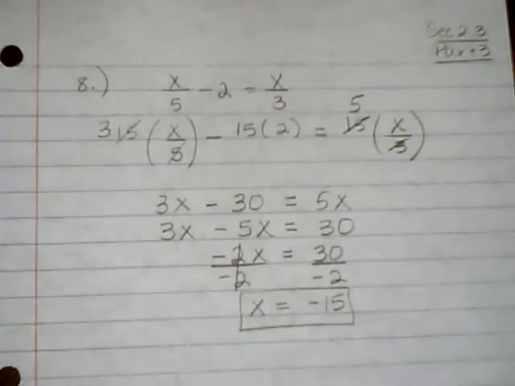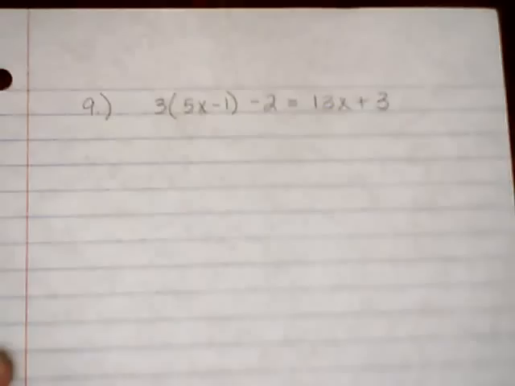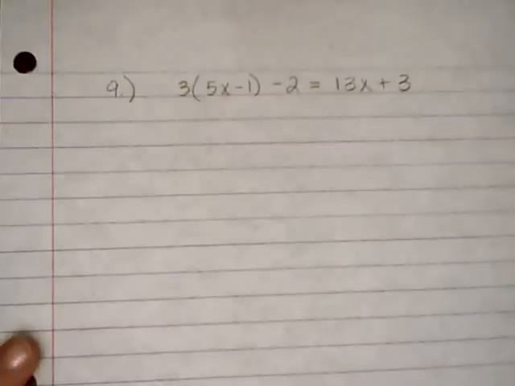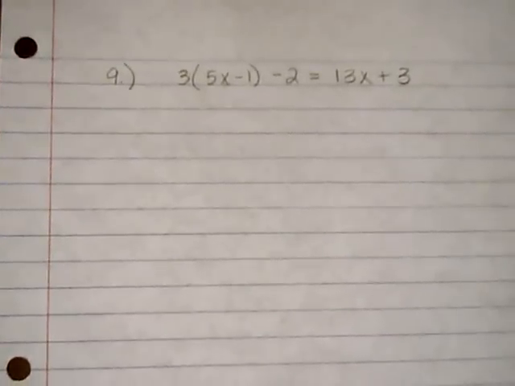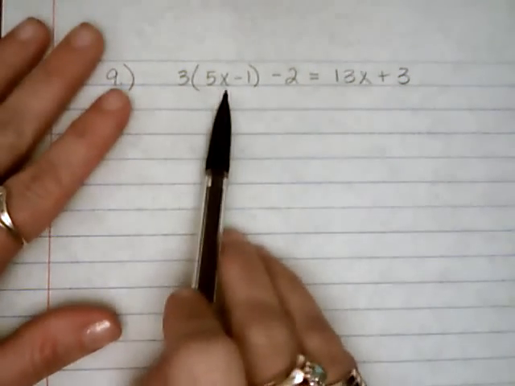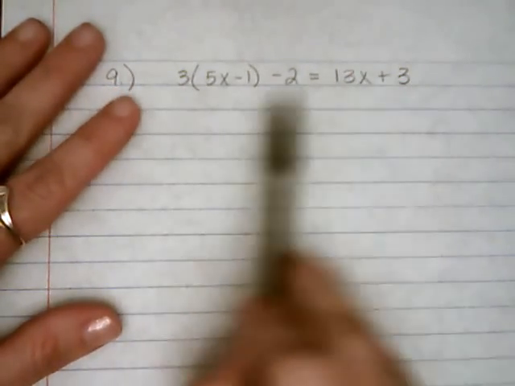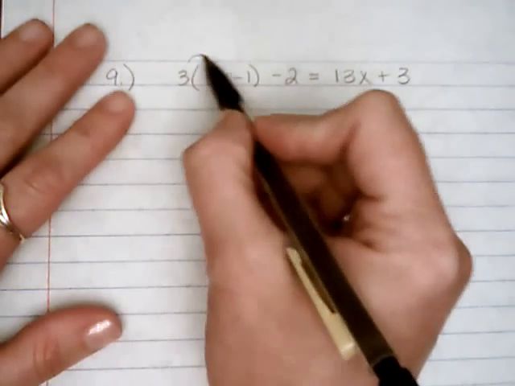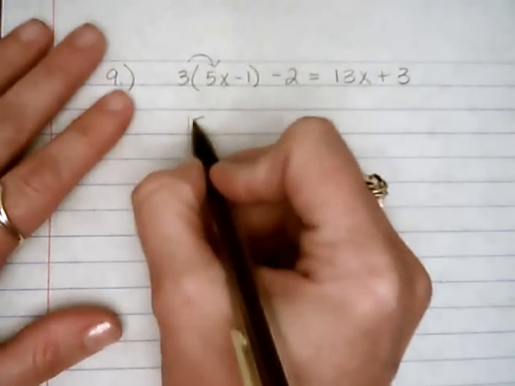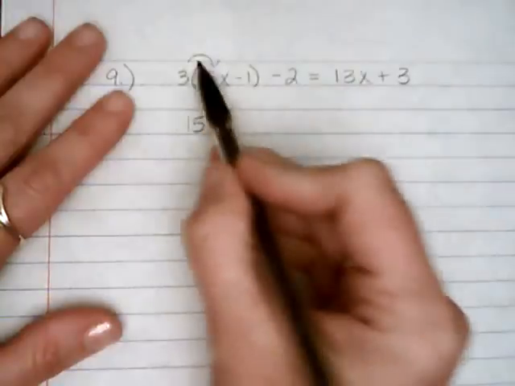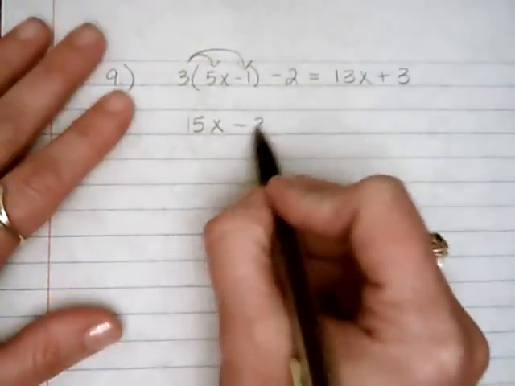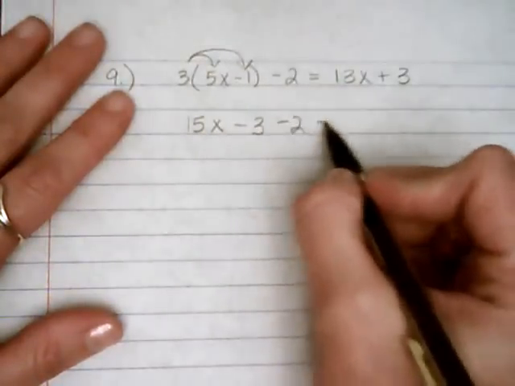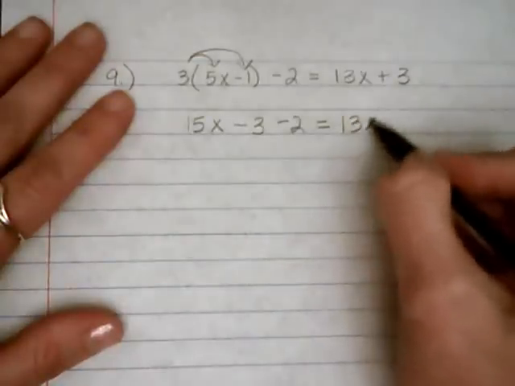Okay, those are all of the fraction problems on the handout. The last 4 problems actually look like the ones we were doing in the earlier sections. Okay, so number 9, we have parentheses. We don't have any fractions that we have to get rid of, but we do have to clear parentheses first. So when I distribute, 3 times 5x would be 15x. 3 times negative 1 would be negative 3. Bring down negative 2 equals 13x plus 3.